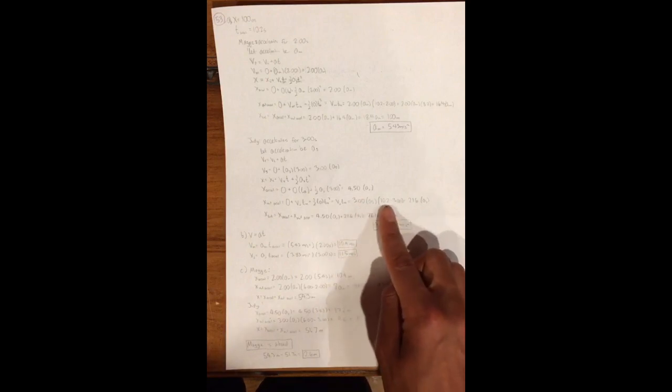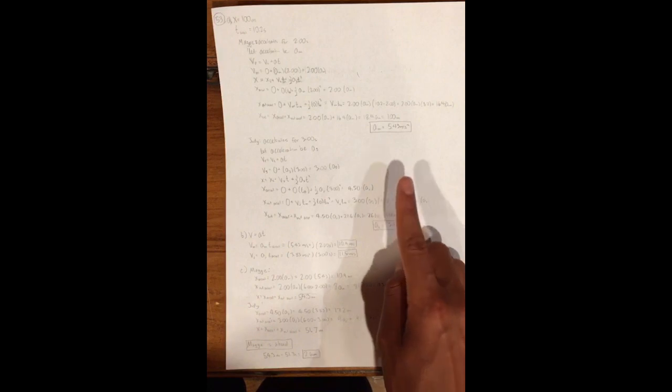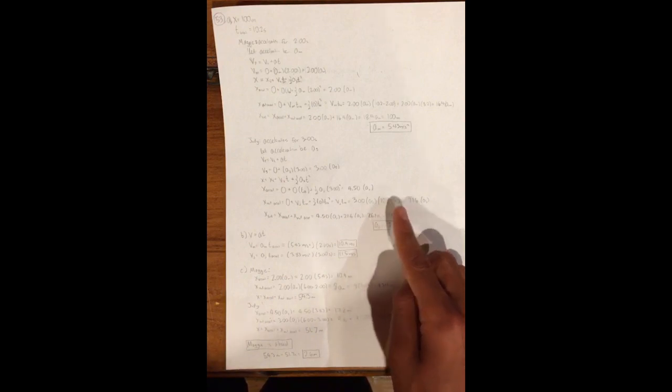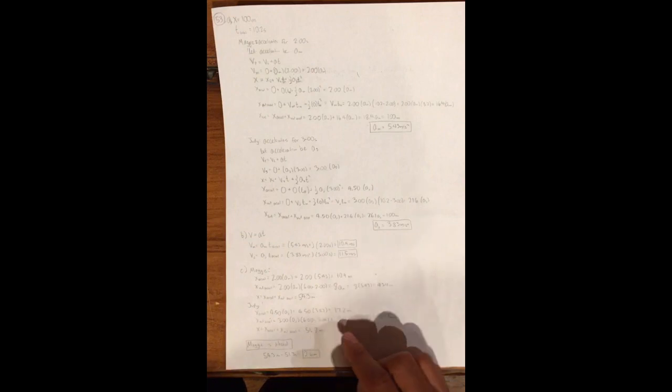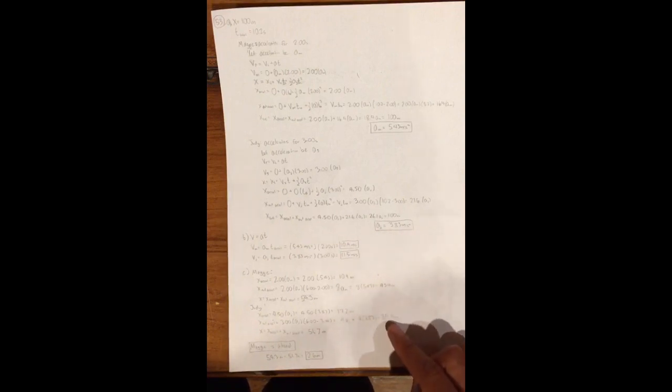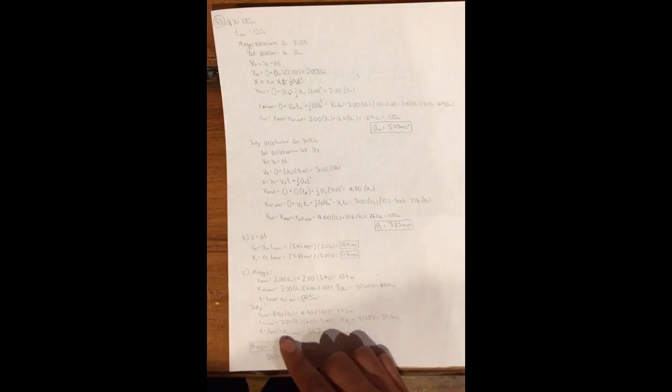However, instead of 10.2, we use 6 seconds, just how we did it with Maggie, because we're trying to find it at the 6-second mark instead of after 10.2 seconds. As a result, this is equal to 9 times her acceleration, which is 9 times 3.83, which is equal to 34.5 meters. Then I once again added these to get her total distance to be 51.7 meters.